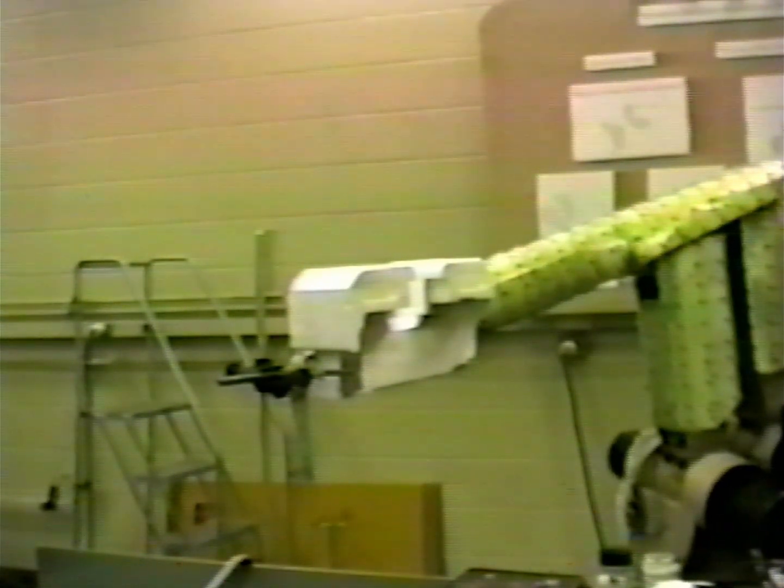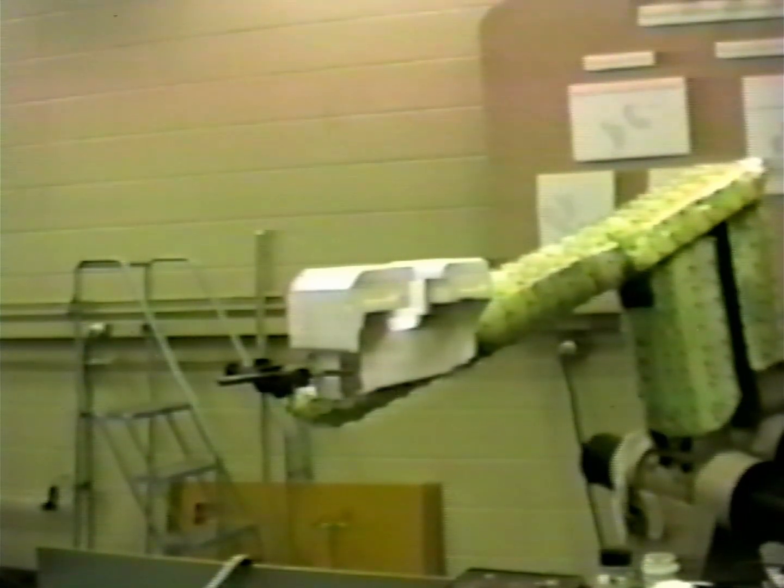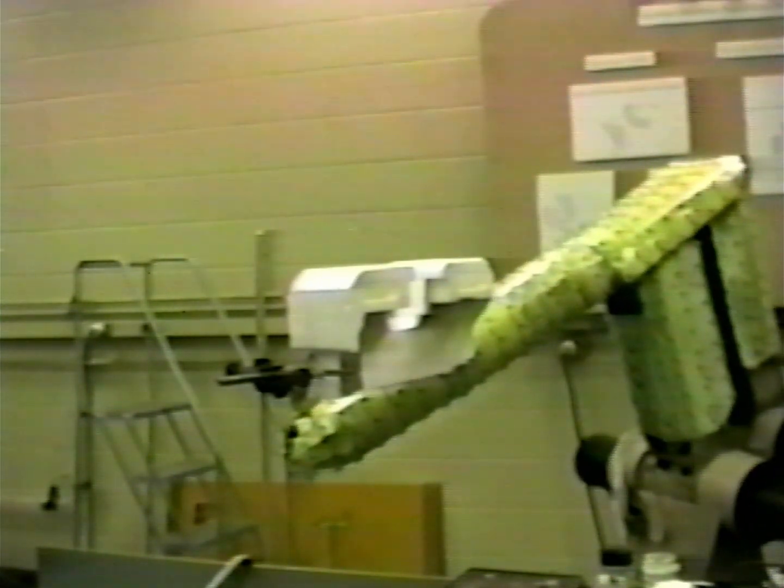Next, it moves back to its original starting position. Notice that the arm motion around the obstacle is different from the first time.